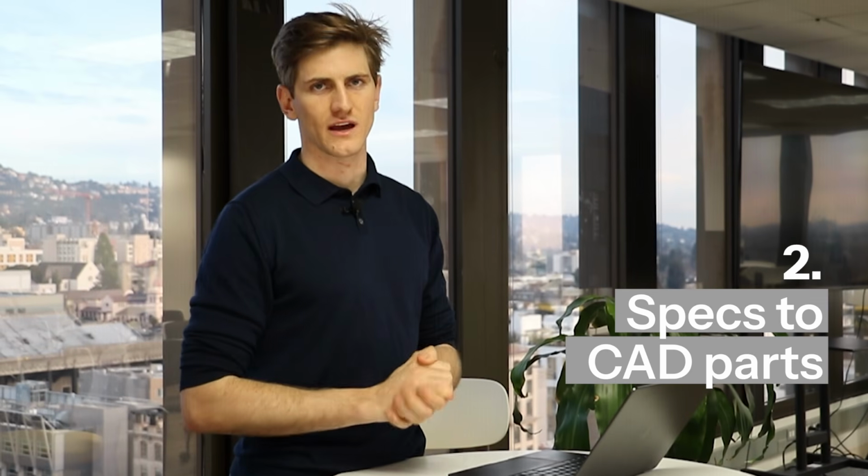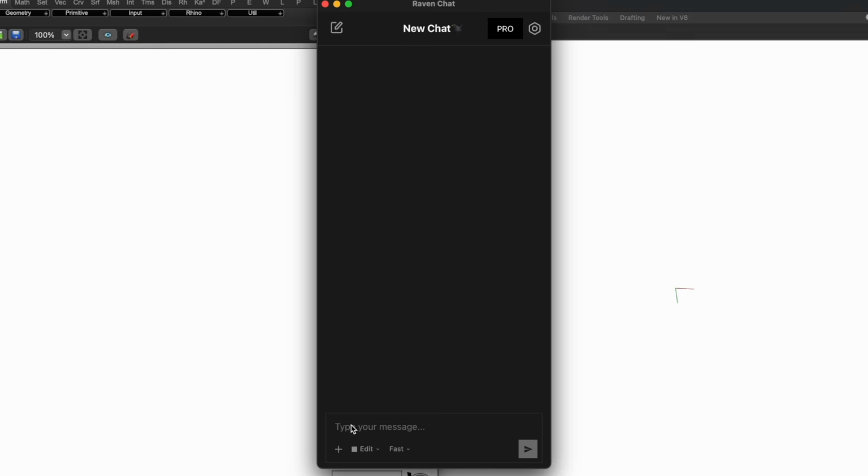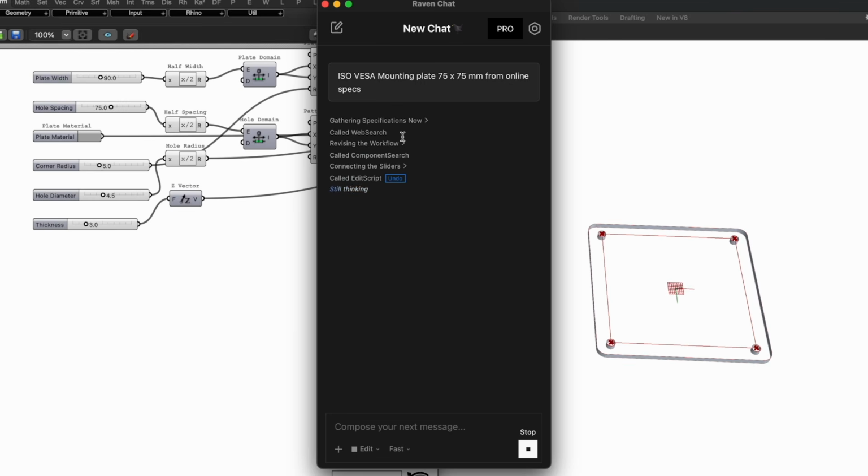Next, we're going to have a look at taking existing specifications and turning them into a 3D printable part. Let's jump right in. For this next demo, now I'm going to ask Raven to fetch the specs for a VESA mounting plate online and then construct an ISO-conforming model right here in my Grasshopper. After a few seconds, you can see Raven called a web search to get the exact dimensions it needs and then has already started modeling the plate in my Grasshopper.